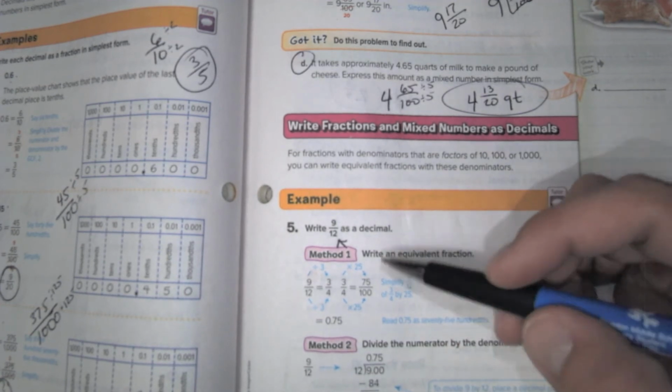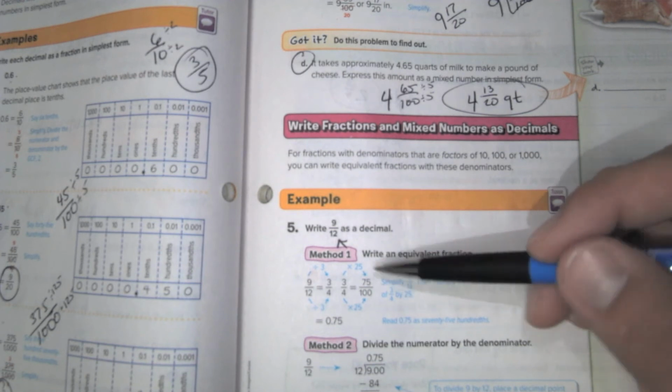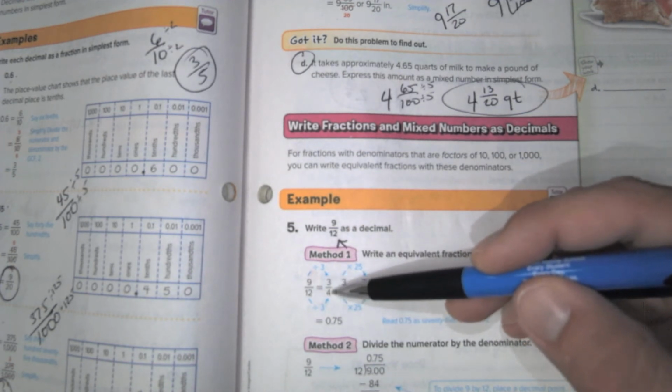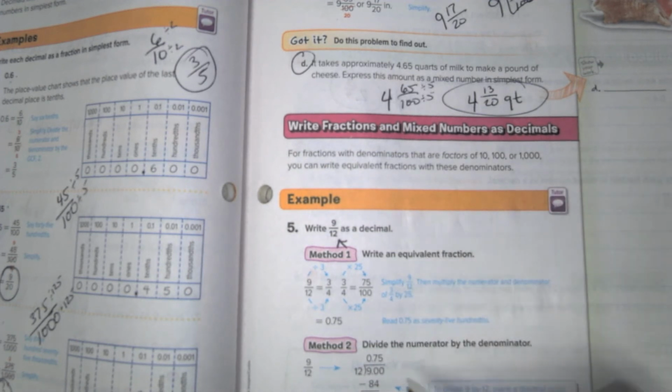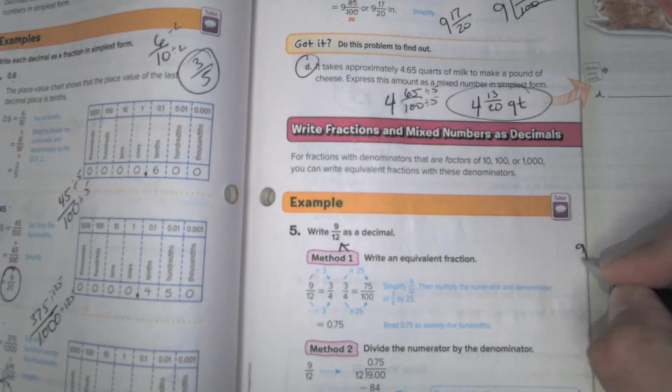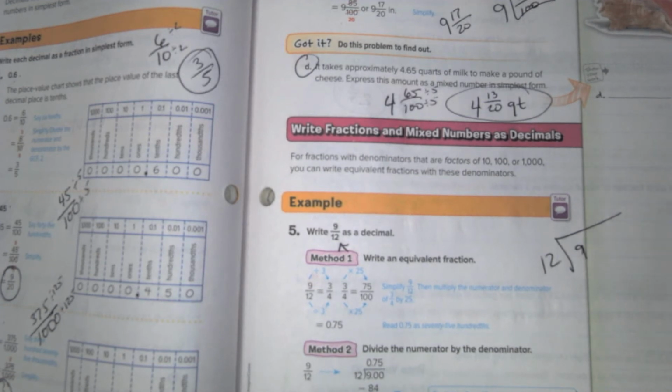So 9/12, if you do it the equivalent fraction way where you turn 12 into 100, okay, you're going to have to divide it down to 3 and then change it again. Or you just go ahead and divide it out. Numerator divided by denominator, so you do 9 divided by 12. But Mr. Withrow, that doesn't work. 12 doesn't go in a 9. Exactly. That's why you have to add your decimal after the 9 and annex a 0. That's what it's called. Annex a 0. So we're adding a 0 though, annexing it.